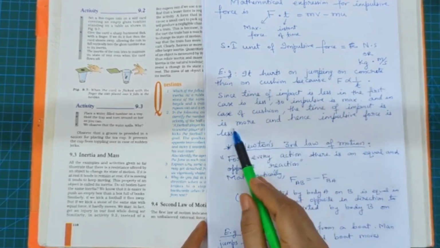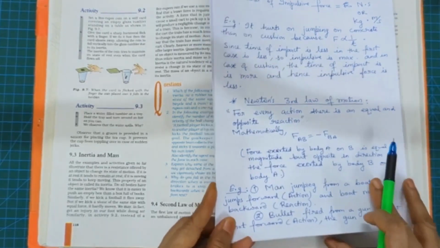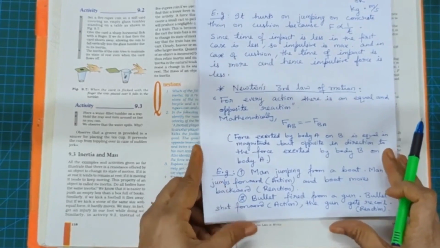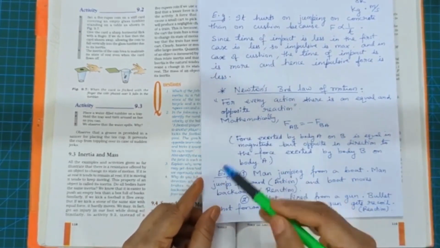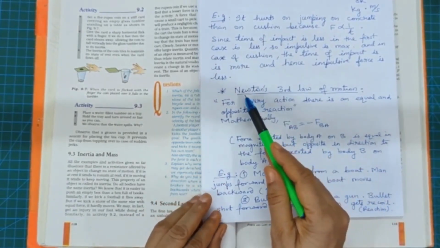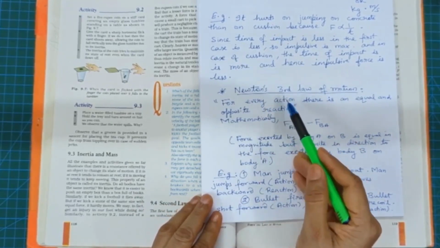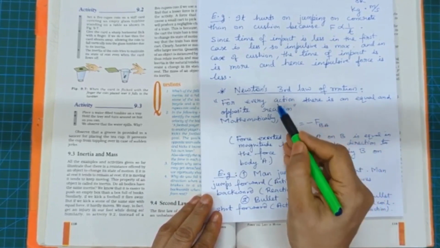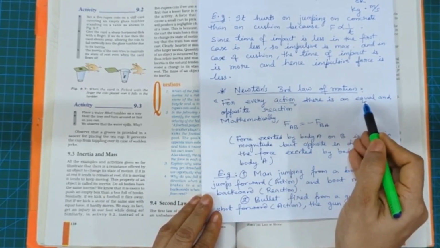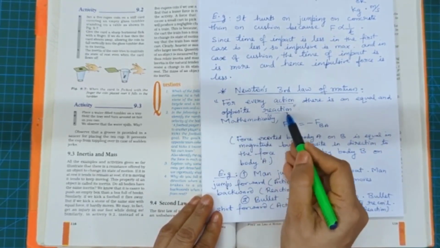So that is what is written in this paragraph. Now we have almost come to the last but one topic of this chapter, theory concept part. This is Newton's third law of motion. Newton's third law of motion is a very popular one. For every action, there is an equal and opposite reaction.